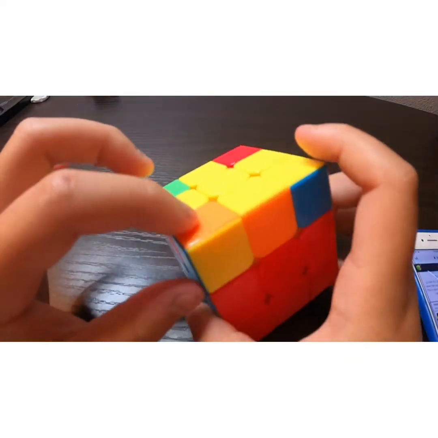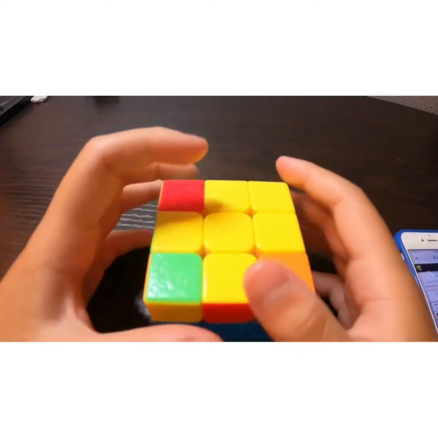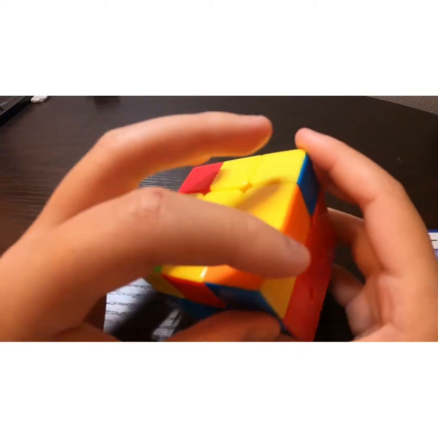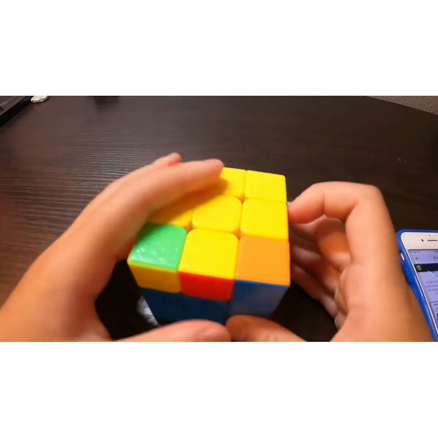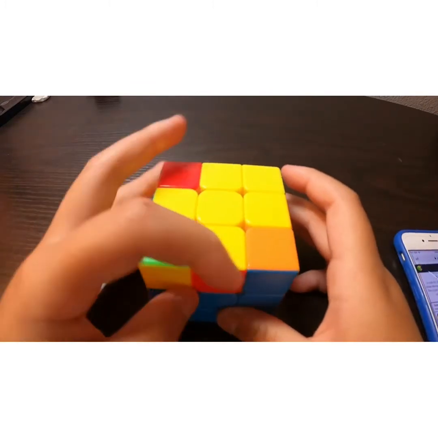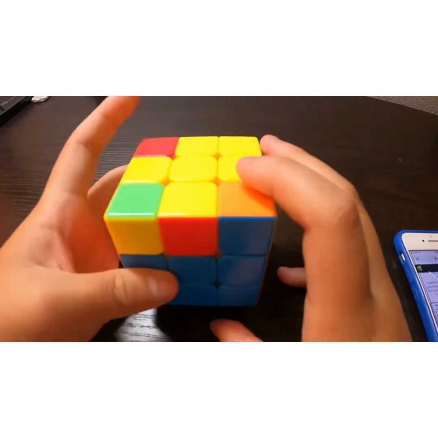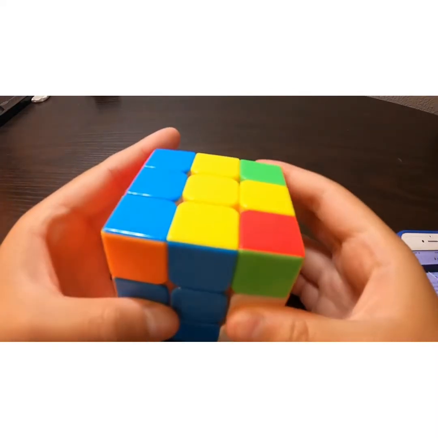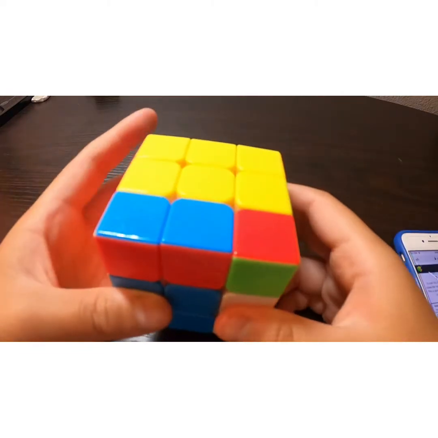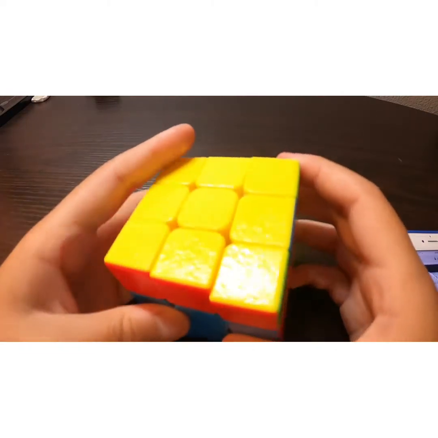If you get a case like this, where one of the corners is solved, but then the corners are oriented different, like this, hold the cube like this, where the corners will be going through the L shape, like that, and then you go R, U2, R prime, U, R, U prime, R, like that.